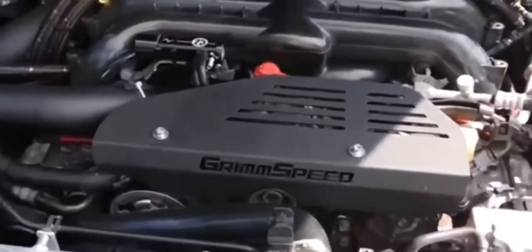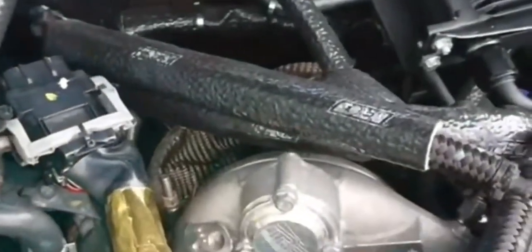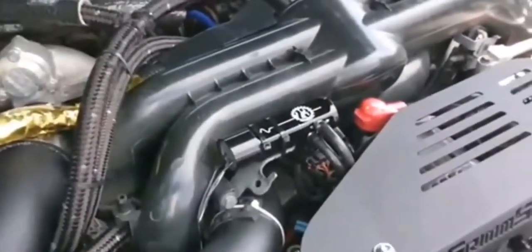So here are the causes of the P0700 code. Depending on the make, model, and year of the vehicle, this will vary.